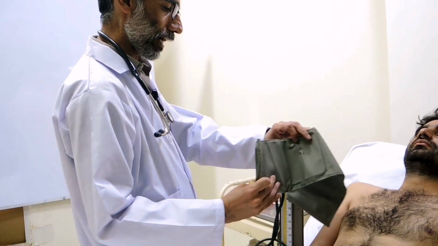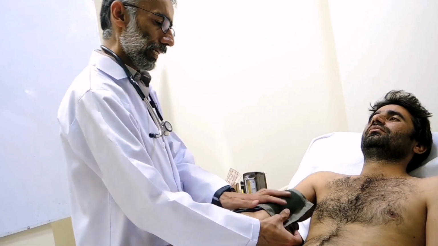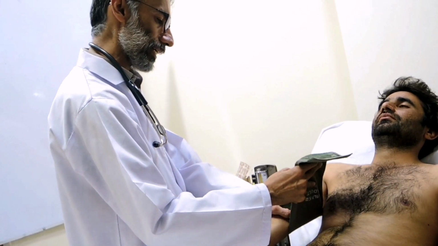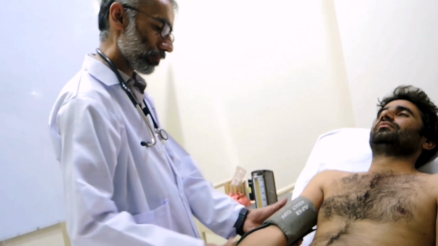This manometer should be placed at the level of the cuff around the patient's arm. Wrap the cuff about 1 to 2 inches above the cubital fossa.